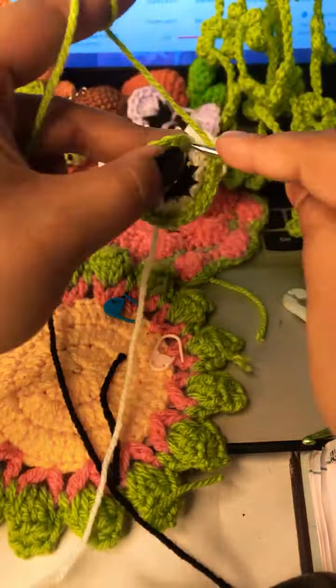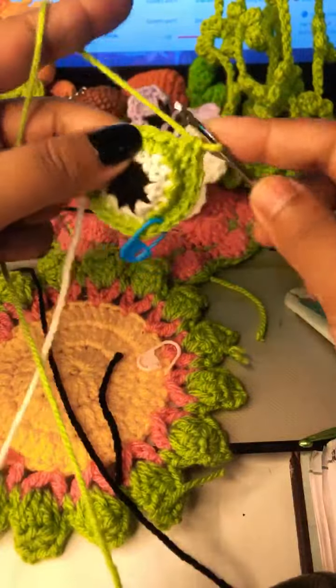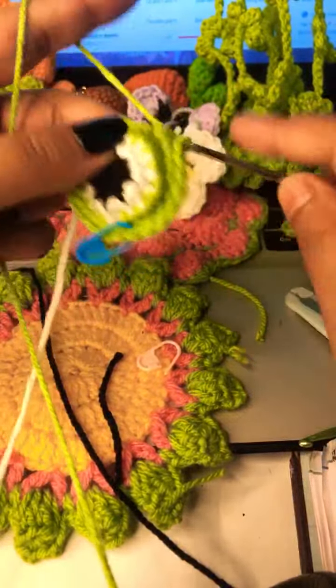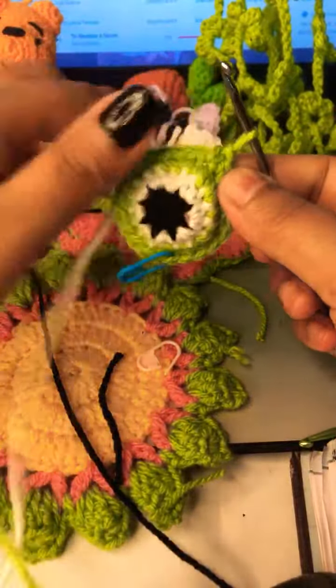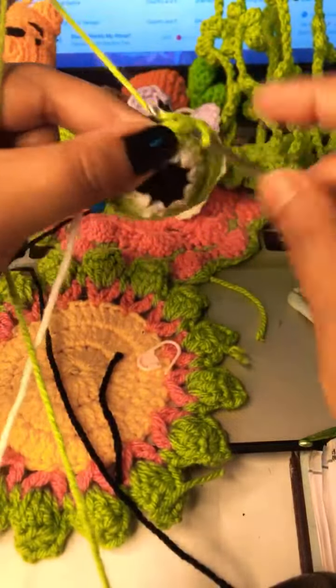Don't make a slip stitch, but just making a single crochet patterns, and then I will be marking over here, and I will make a single crochet all over the chains. Making a single crochet patterns all over the chains.